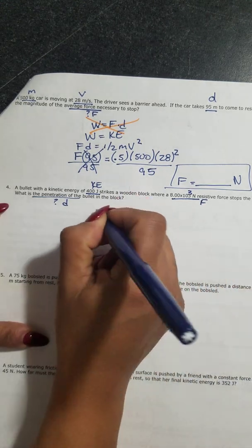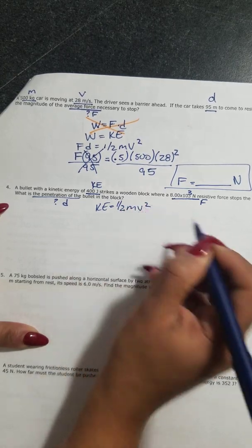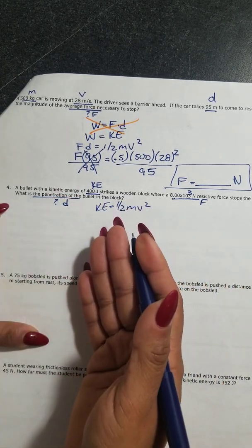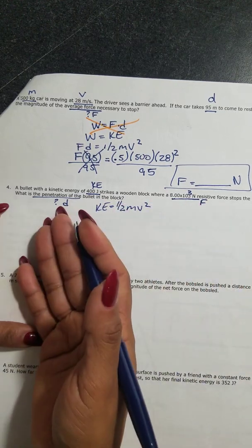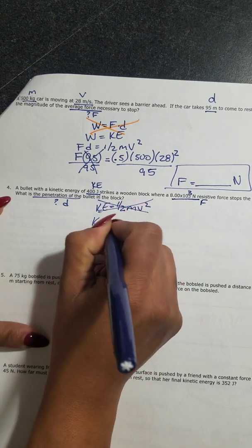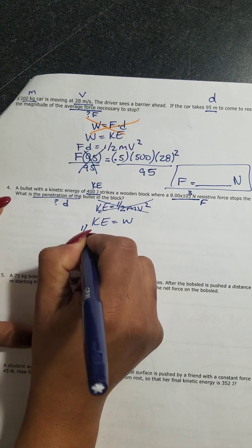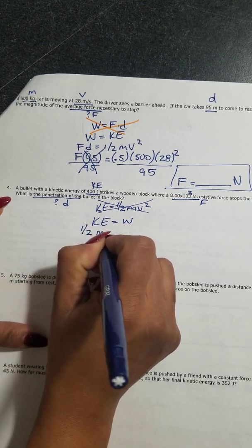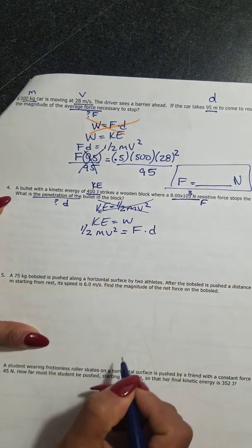Well, KE is 1/2 mv squared, and they didn't give me anything for velocity, so that's not going to cut it. And then they gave me a force number, and they're asking about distance. So I can say that KE equals work, and I can change the equation to say 1/2 mv squared equals force times distance.